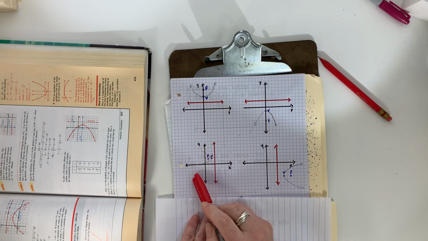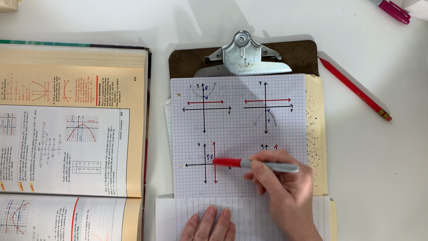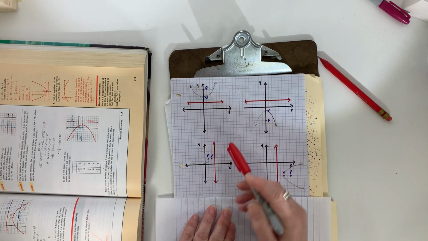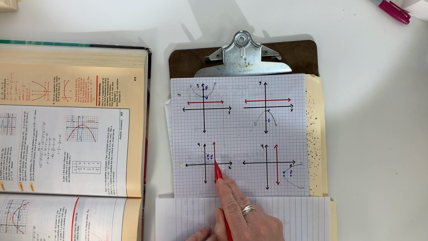Now let's take a look. This parabola opens to the left. So look at this, how cool this is. This is our directrix over here. Now I try to do these a little bit differently. The distance between the directrix and the vertex is 1, and the difference between the vertex and the focus is 1. So see how the vertex is right in the middle?